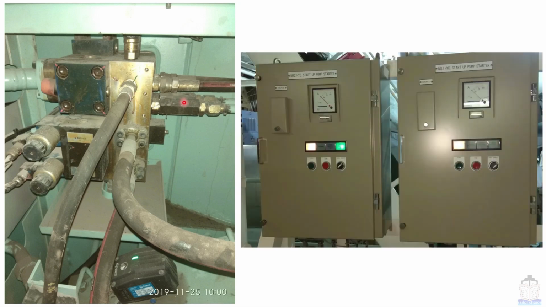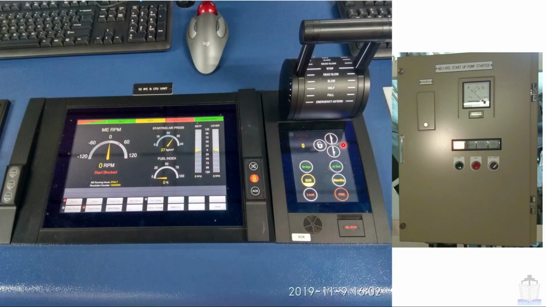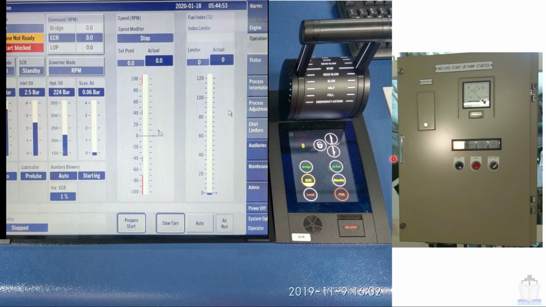This is the safety block about which I was speaking before. This is the starter panel of the electrically driven startup pumps. You can start both pumps from here also, or if you press this standby, both pumps will start automatically. Another option: if you press prepare start here, then also both HPS pumps will start automatically.